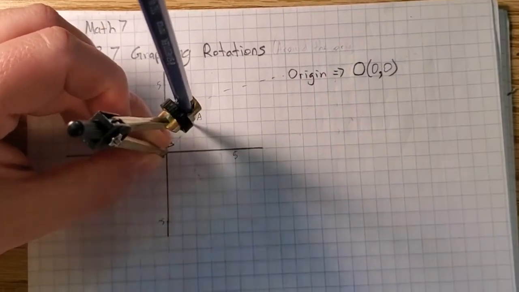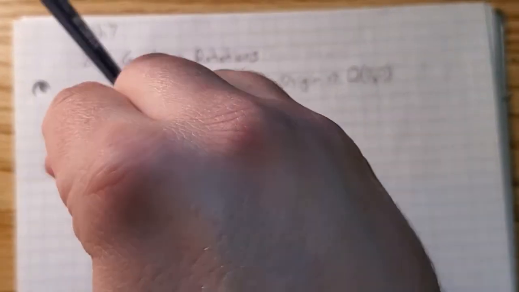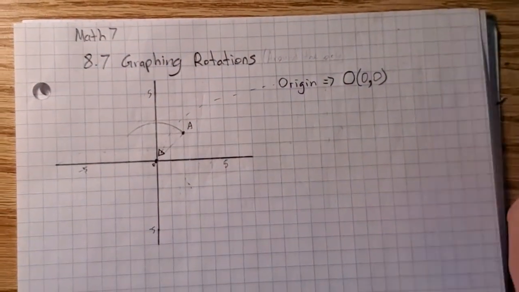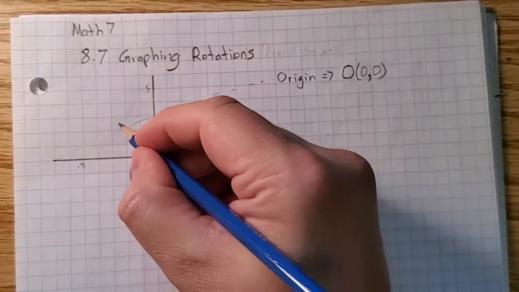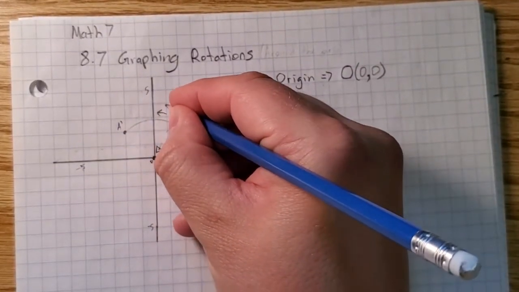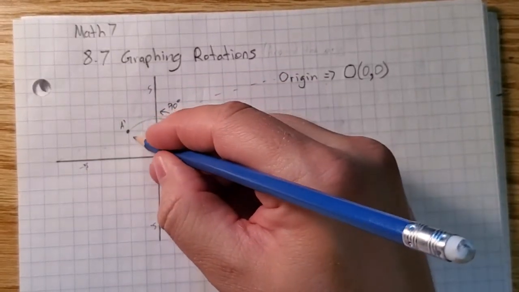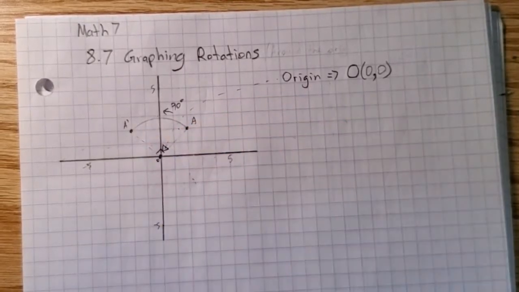Or maybe we could use a compass and line it up, and we're going to spin it around 90 degrees, for example. Let's spin it 90 degrees. And there's this point that it could end up. Okay, so I rotated this point 90 degrees. If I were to take my protractor and measure this angle right here, it would be a 90-degree angle.